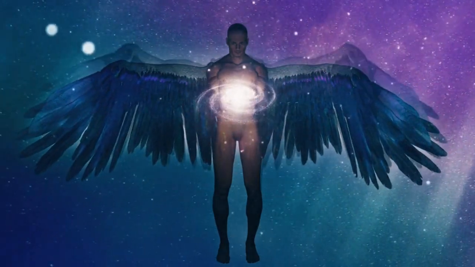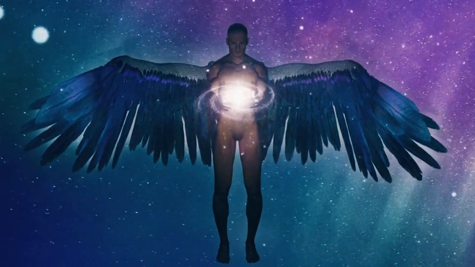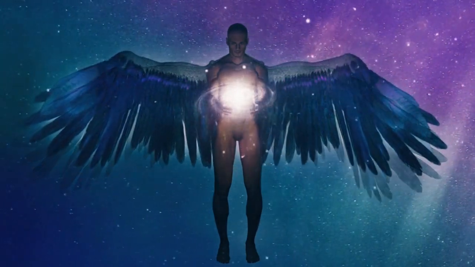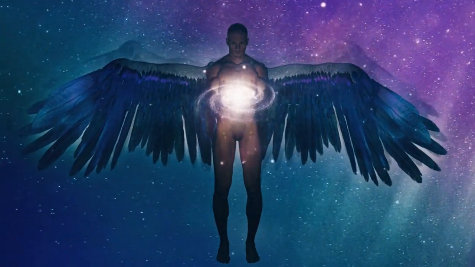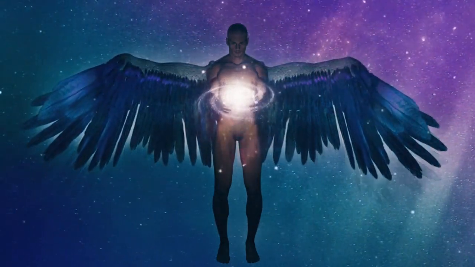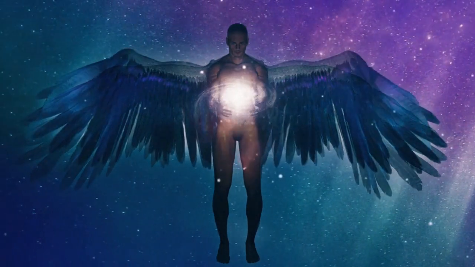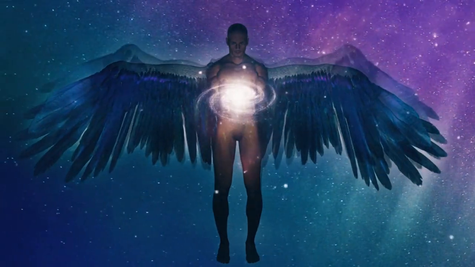Embody the frequency of empowerment, of strength, of self-love, of value for yourself, of self-respect, of self-appreciation, of self-acceptance.